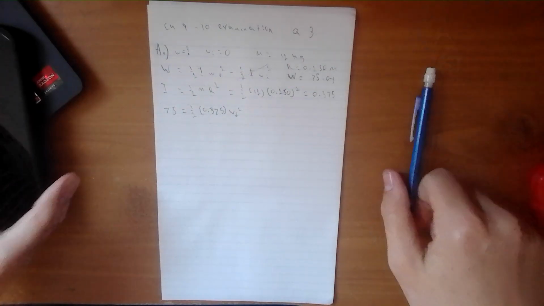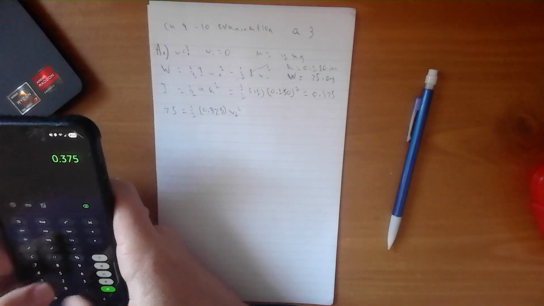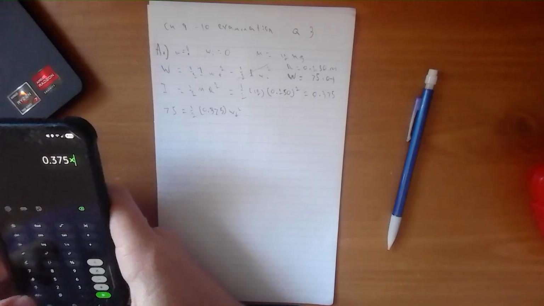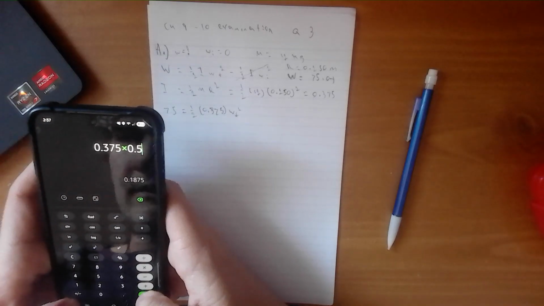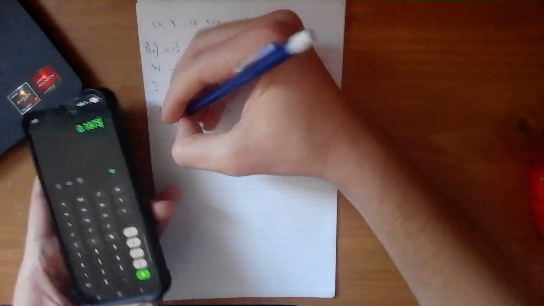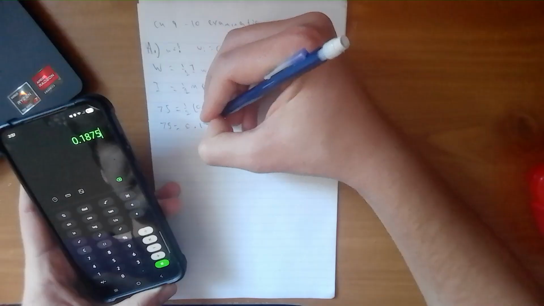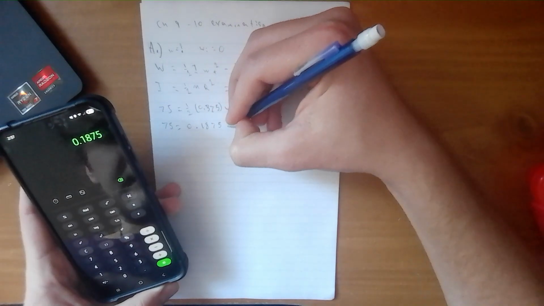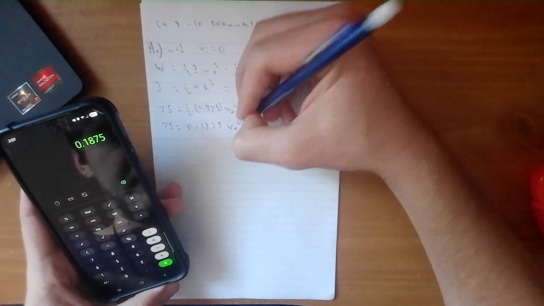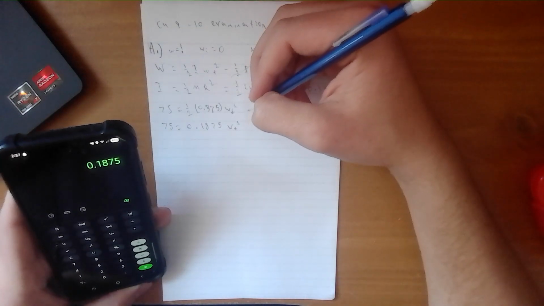Okay, so then we can do 1/2 times 0.375. So that's going to be 0.1875 times angular speed final squared.